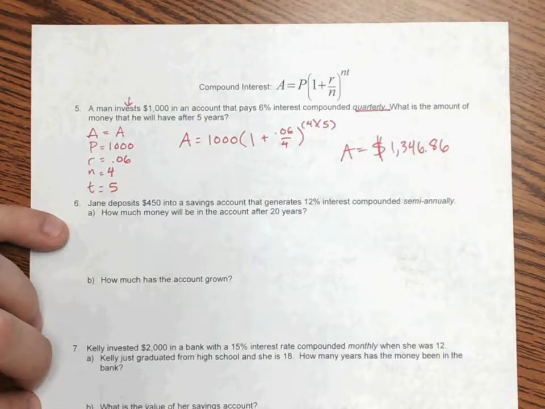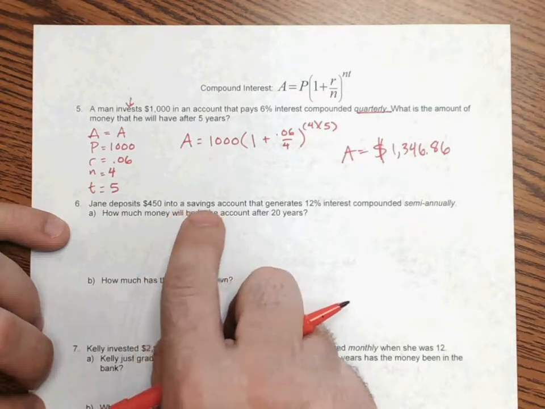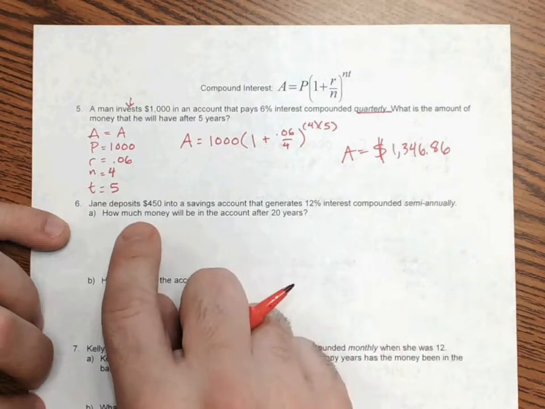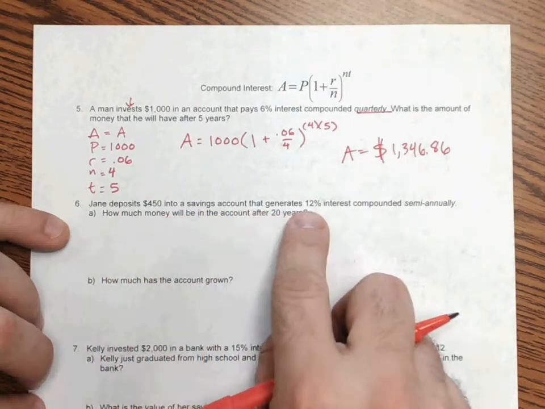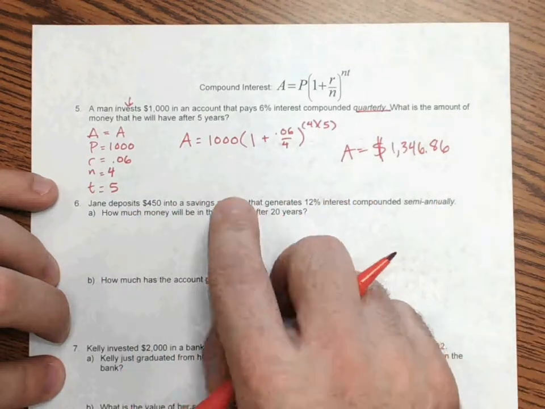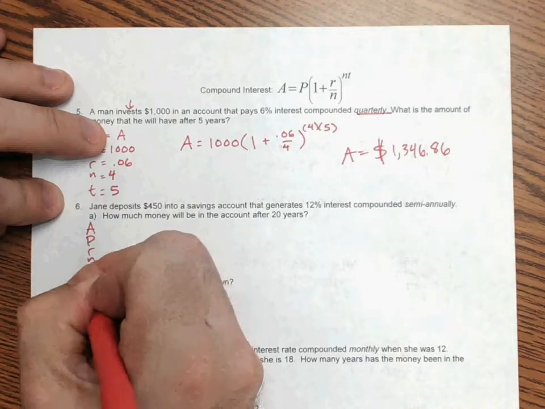Number 6 states that Jane deposits $450 into a savings account that generates 12% interest compounded semi-annually. Letter A asks how much money will be in the account after 20 years. Well, that's the same question we just answered here, just with some different numbers. So we're going to go ahead and get our blanks ready to fill in.